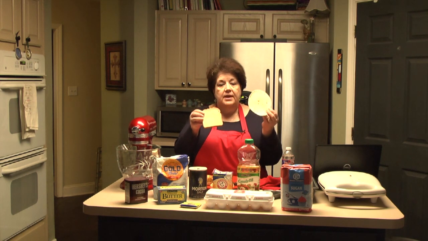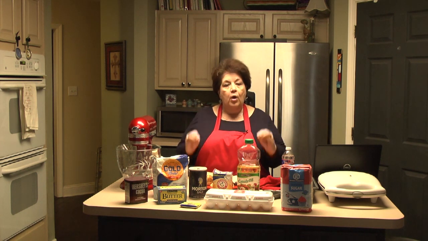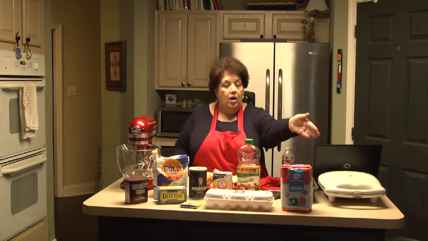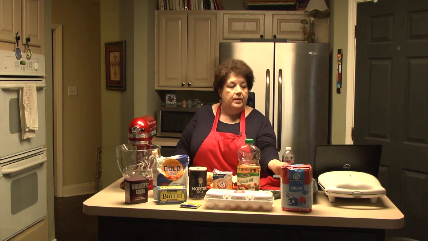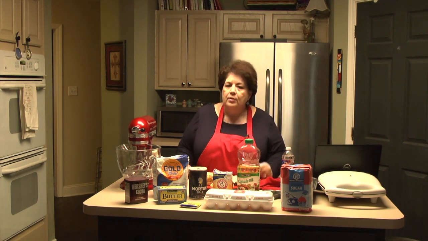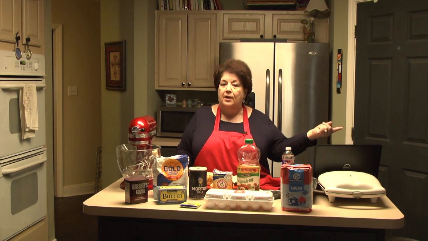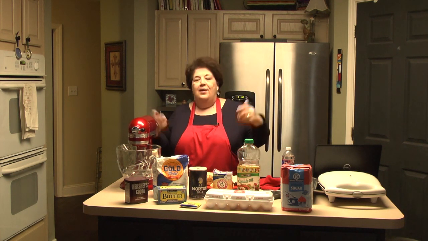The only difference is the way that these ingredients are put together and the process by which we cook them, whether it's in the oven or in a waffle iron. I don't normally make tortillas, but I think you make those in a pan on the stovetop, can't you?